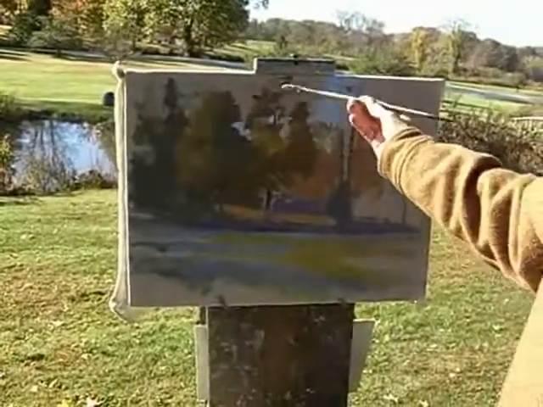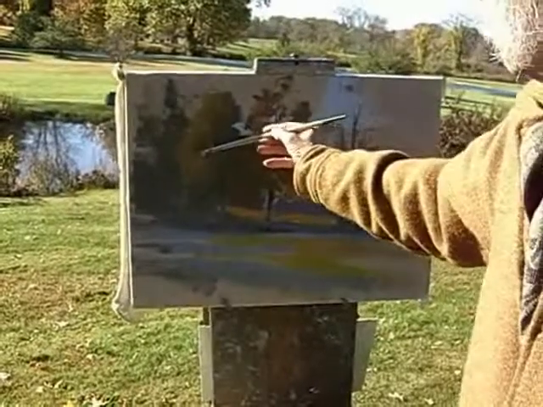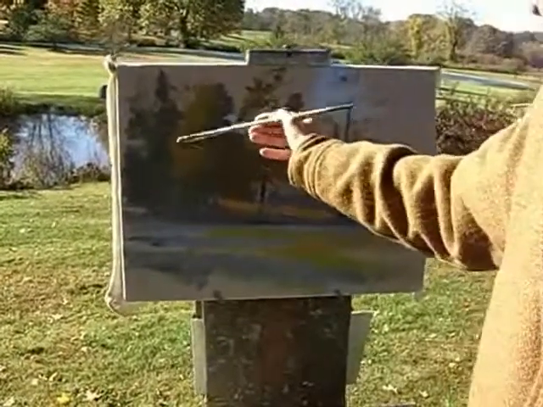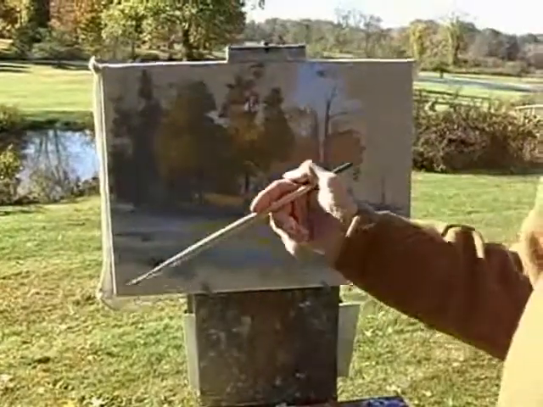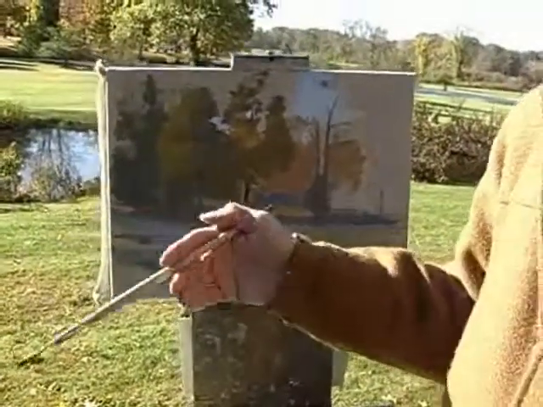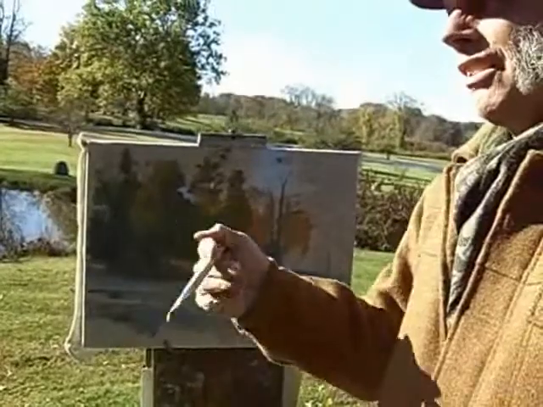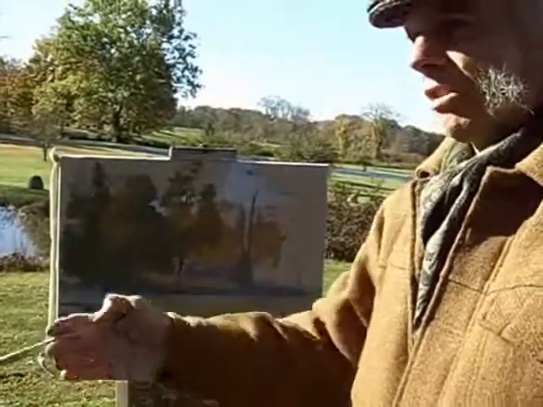For the sketch and for the study, it's really our job to learn what's out here, not necessarily to compose and make paintings. That we do in the studio from all our lessons.